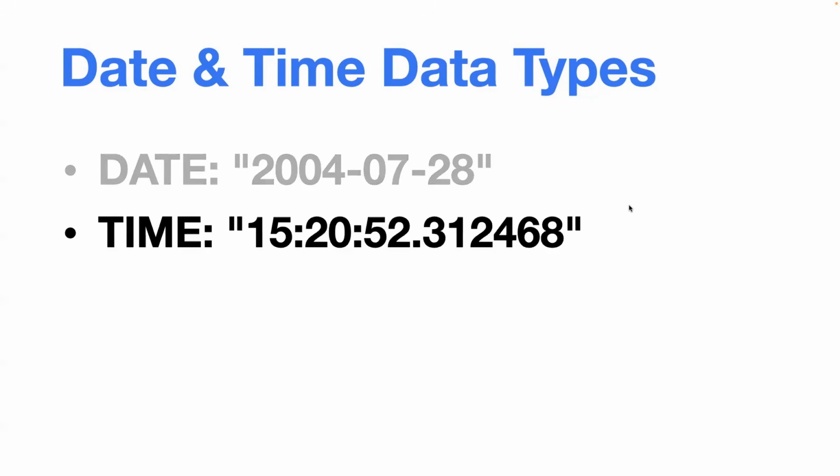Then you have another data type called time, and this is the format it has: 15:20:52. So this is a 24-hour format. 15 simply represents the hour, 3 p.m. 20 represents the number of minutes elapsed, and then 52 represents the number of seconds elapsed. Now you can end the time string here. You don't have to go beyond 52. But if you want to track time to a higher precision, specifically if you want to track microseconds, then you can go up to 6 digits of decimal after putting a point. So you can say 52.312468, and you can track time in microseconds.